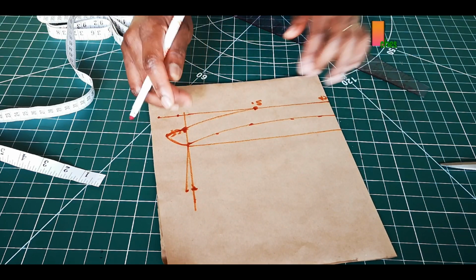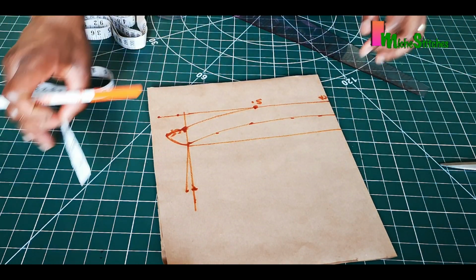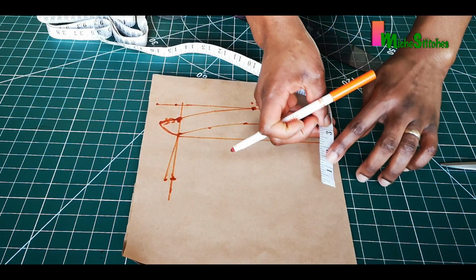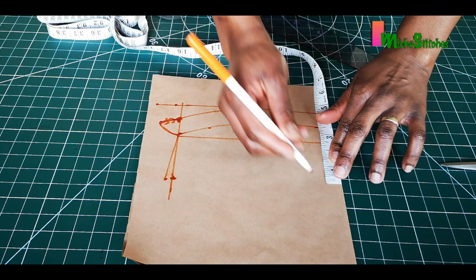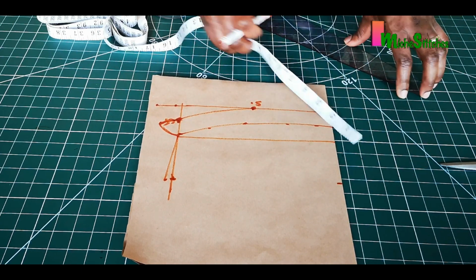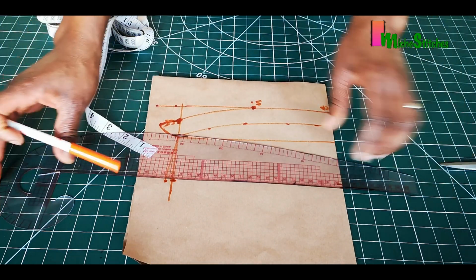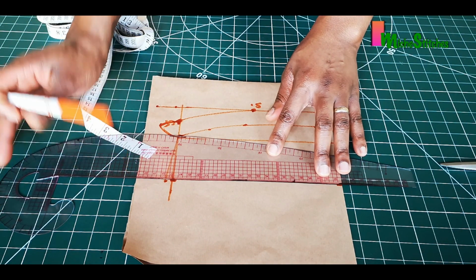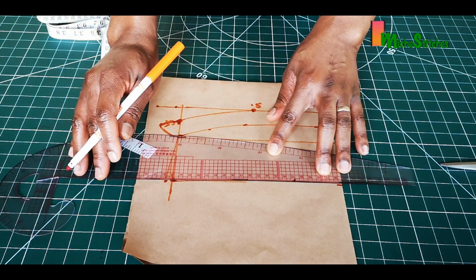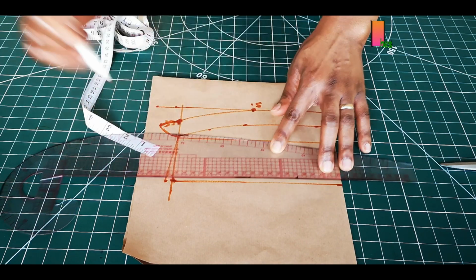Now, linking that up, you need to extend your line to the center back, and you have to apply your 2.5 inches at this center back, then connect it up with a very straight line from that center front you marked to the center back of your collar fold.